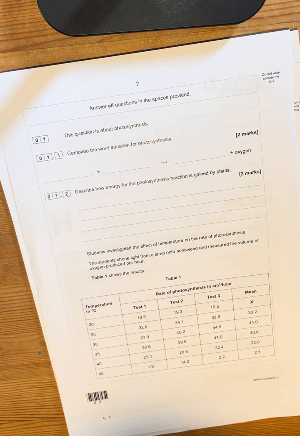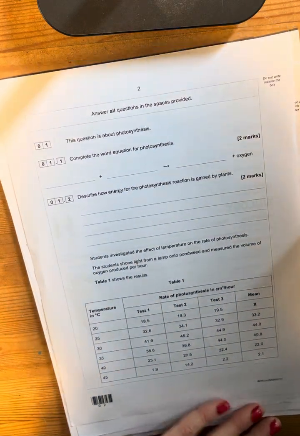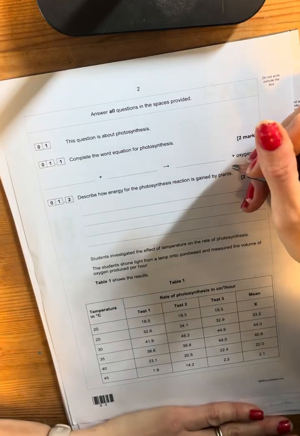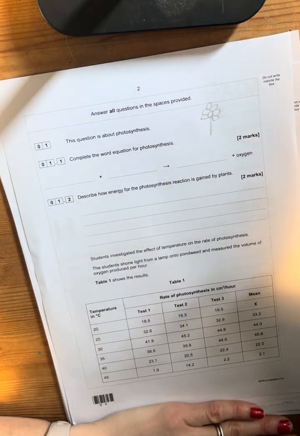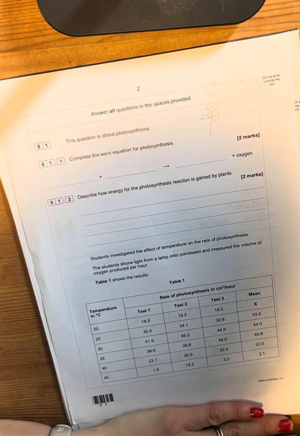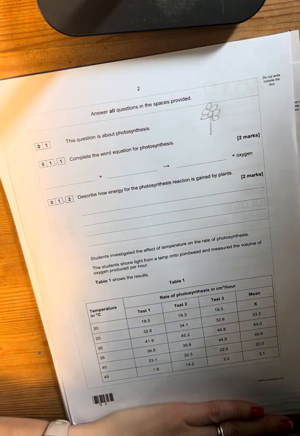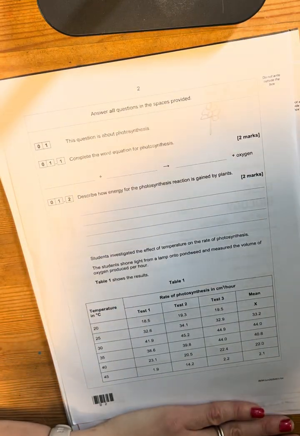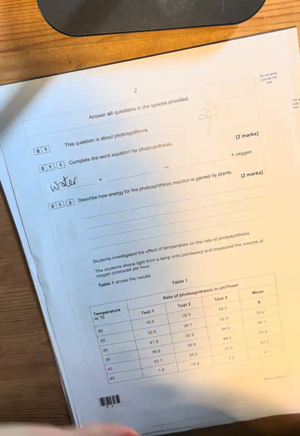It starts by saying this question is about photosynthesis. Complete the word equation for photosynthesis. In this one, people get confused all the time. I think they panic because it's an exam and they stop thinking clearly. And what I mean by clearly is if you just picture, we're talking about a plant here. So what do you have to do if you've got a plant at home? First thing that you have to do is water it. It can't grow without water.